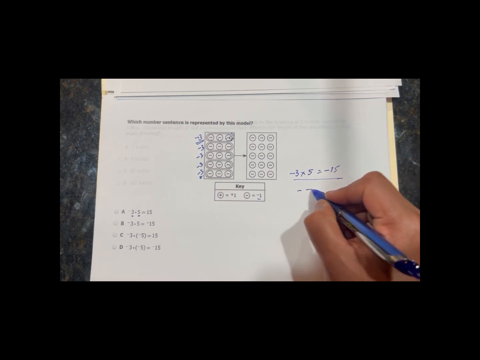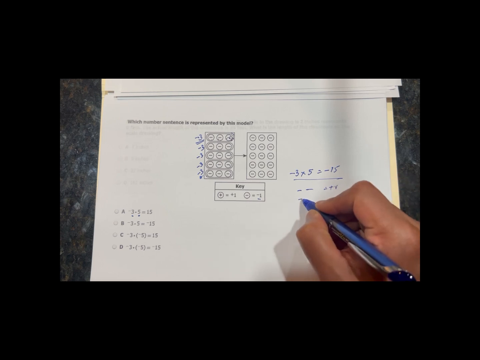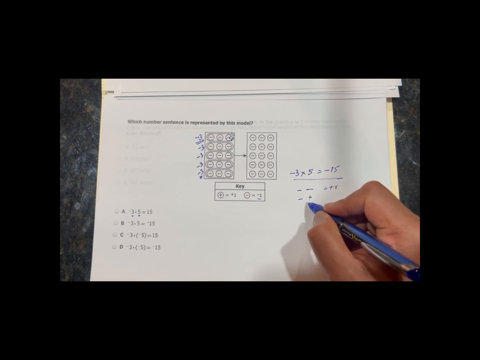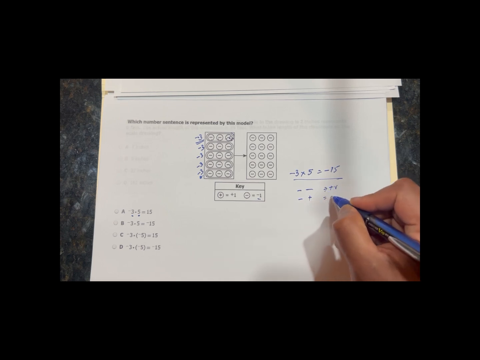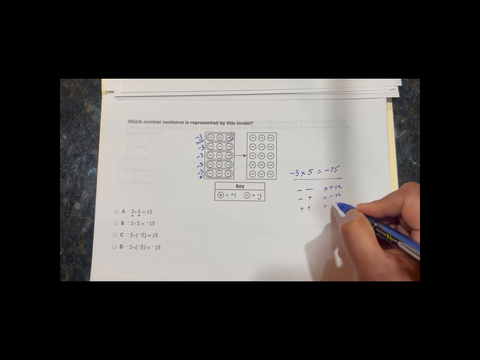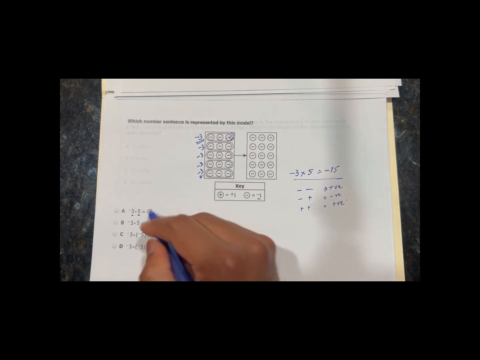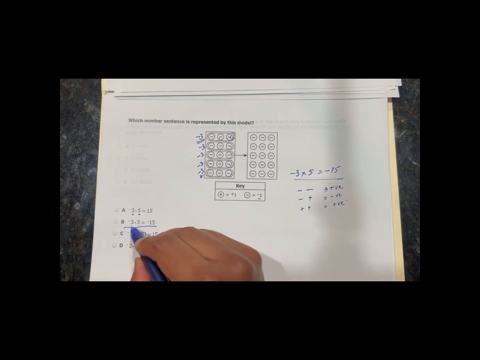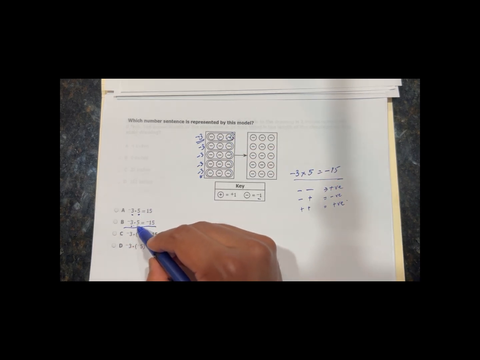Negative times negative is always positive, and negative times positive or positive times negative is always negative, and obviously positive times positive is always positive. So this is what it is. There are 3 negatives of 5 groupings, that comes down to 15. So remember that. Just think about it.